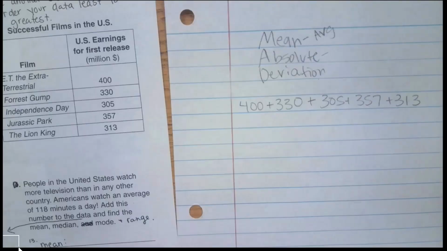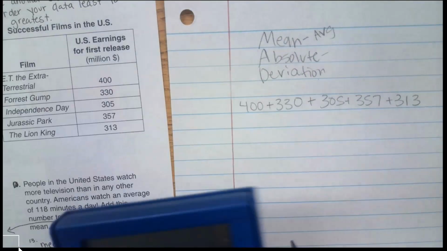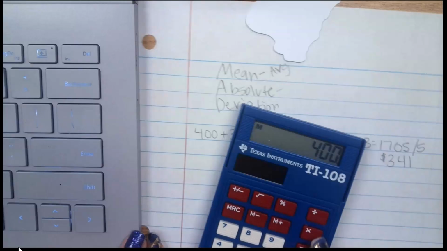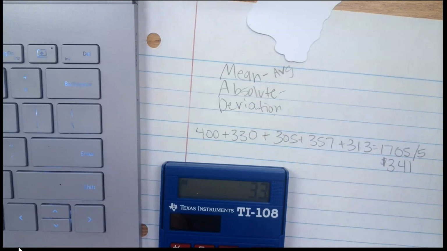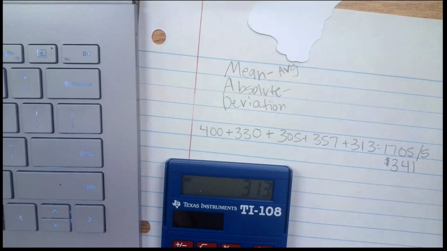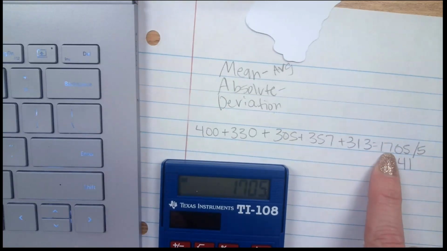And you still have calculators to use during this. You will have calculators on the test. So we have 400 plus 330 plus 305 plus 357 plus 313 equals 1,705.